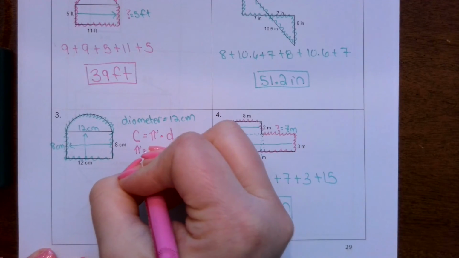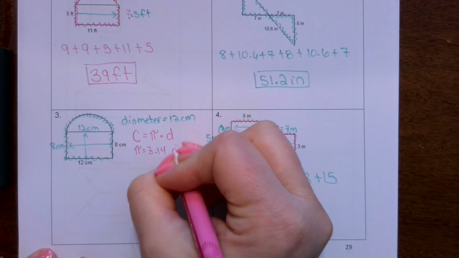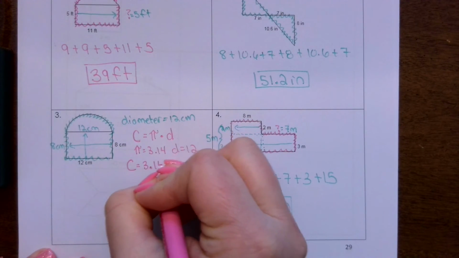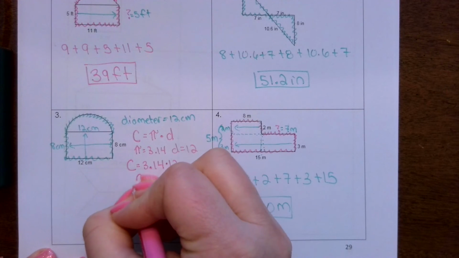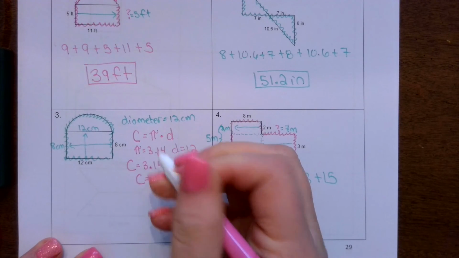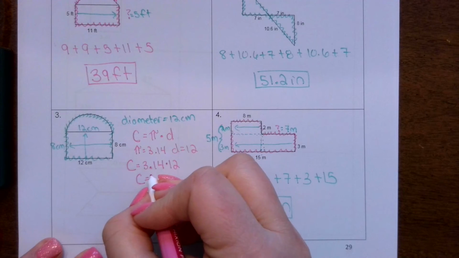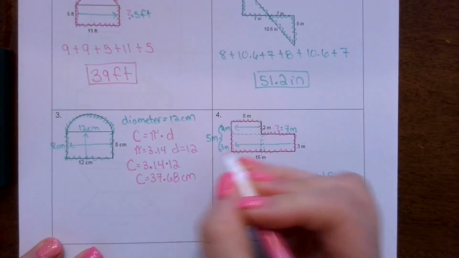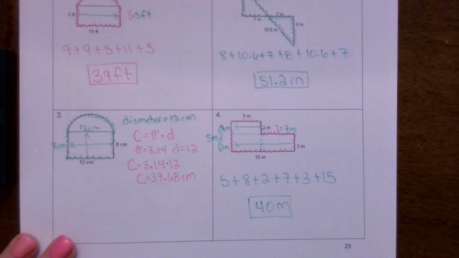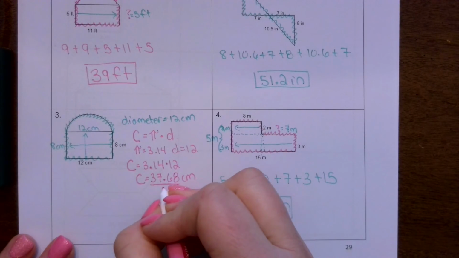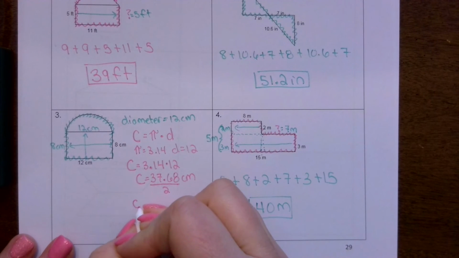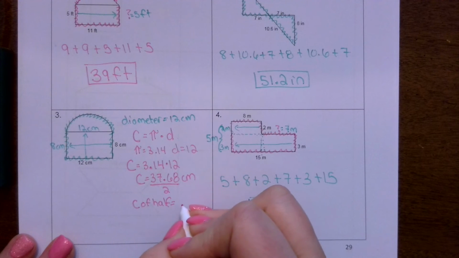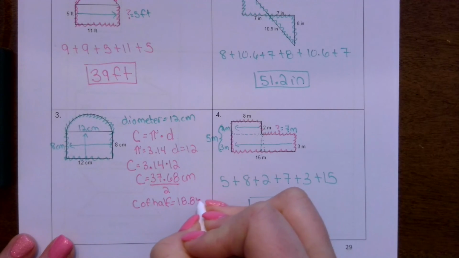If pi equals 3.14 and my d equals 12, my circumference is going to be 3.14 times 12, and the circumference of the entire circle is 37.68 centimeters. But I only need half of it, so I'm going to divide that by 2. And the circumference of half will equal 18.84 centimeters.